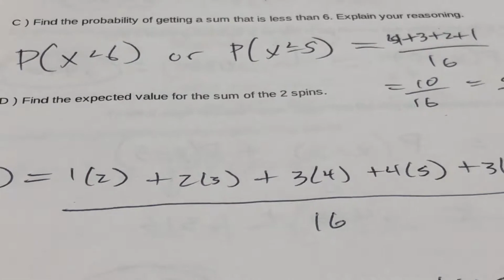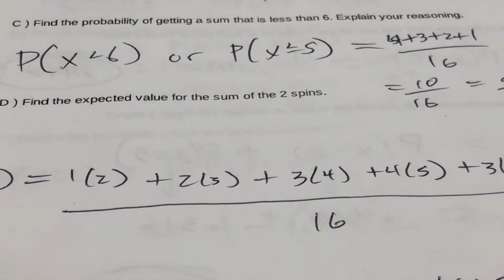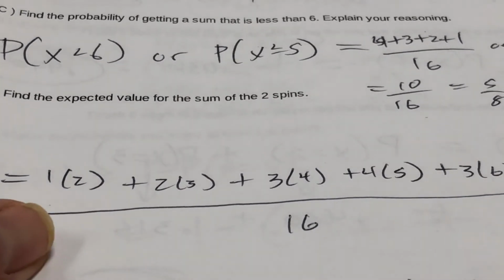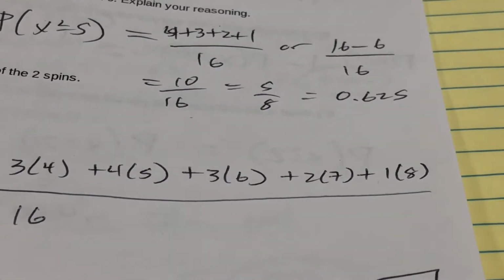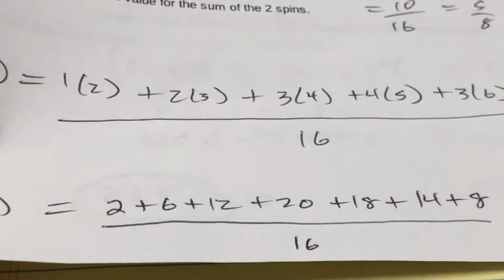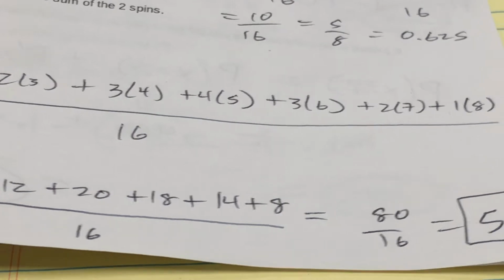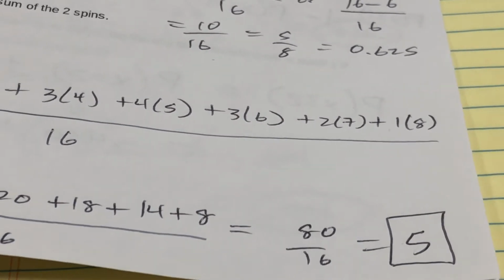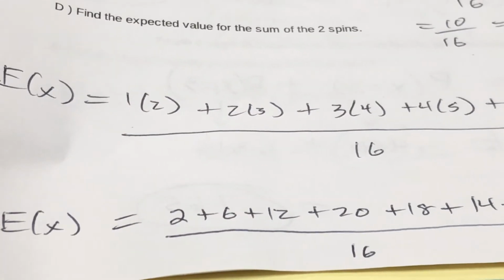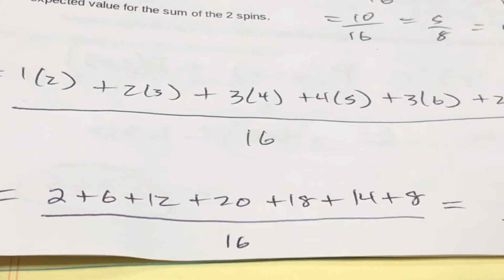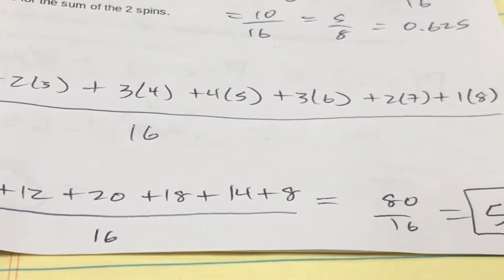And this is just one way to represent it. You could also use probabilities. 1 2 plus 2 3s plus 3 4s, dots, plus 1 8. The numerator gives me a sum of 80. 80 divided by 16 is 5. That's how you show it. Show me those calculations for the expected value of X. Pause this whenever you need to. That's how we get 5.